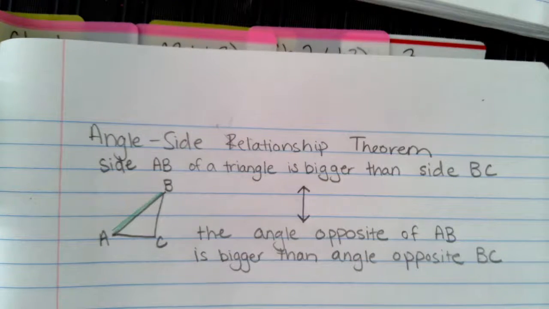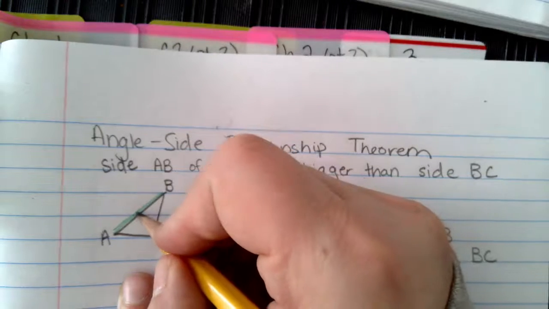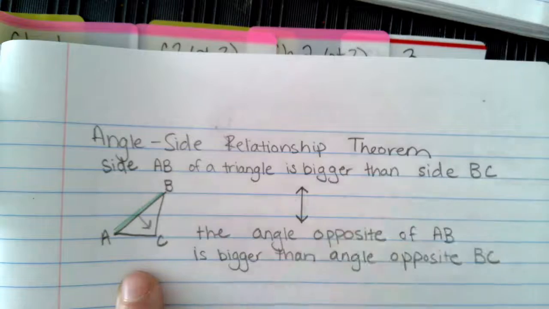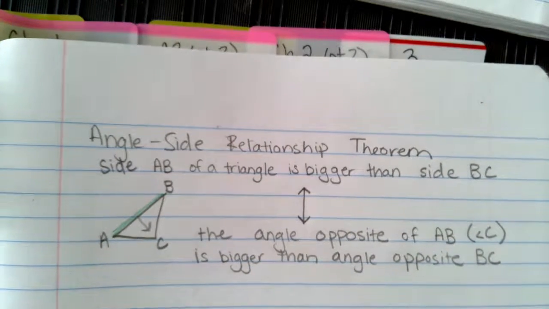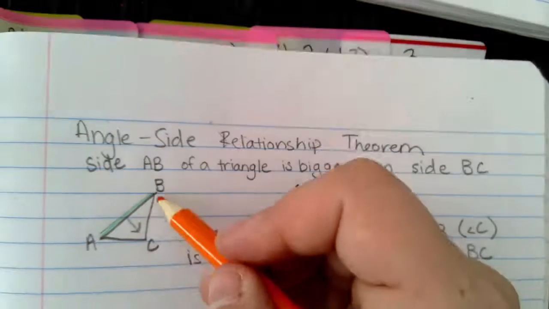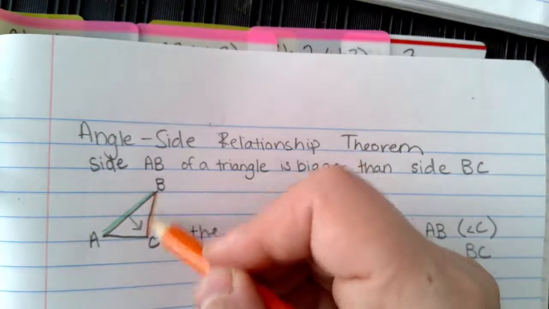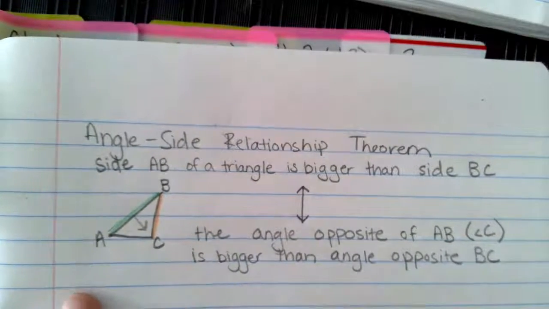Which angle, if I travel through the triangle, would I end up at? C. And what would be across from BC? A. Yep. So I'm going through the triangle.